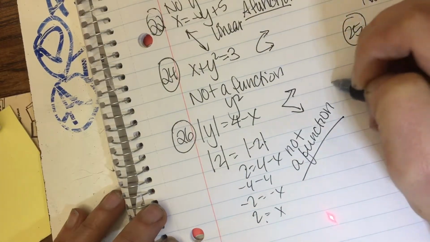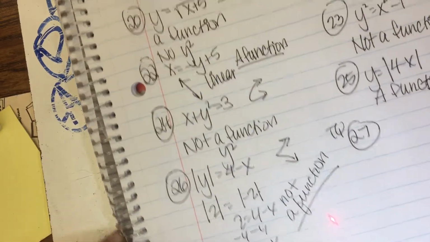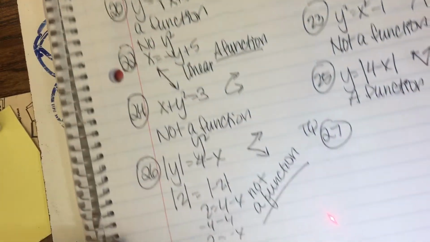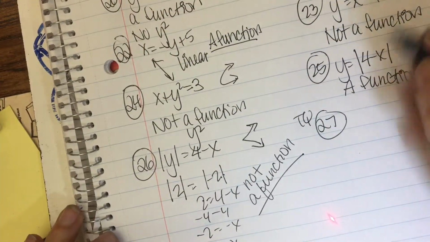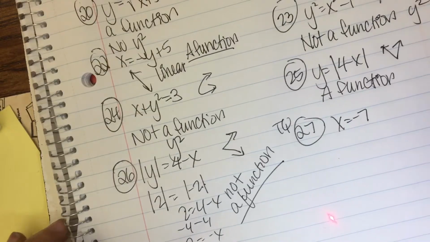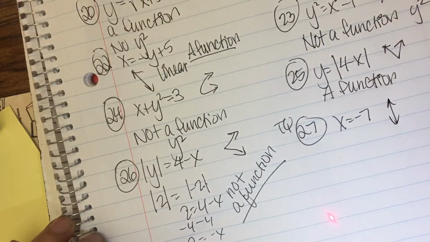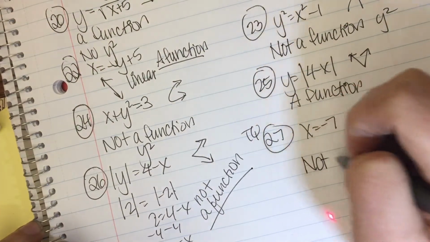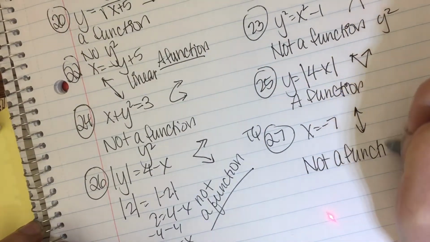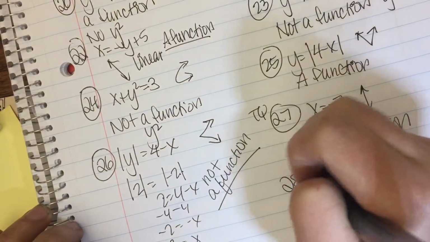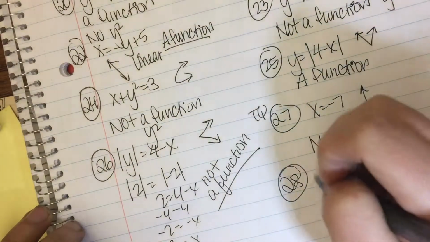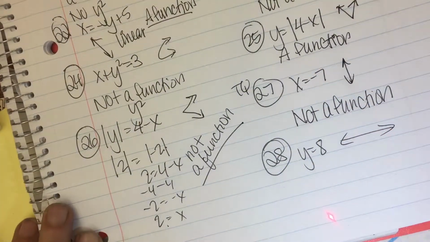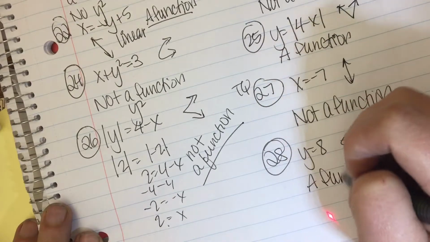Okay, number 27 is a test question. So is number 17. Okay, number 17 says x equals negative 7. That's a vertical line. It does not pass the vertical line test, so it is not a function. Okay, number 28 says y equals 8. This is a horizontal line. It will pass the vertical line test. This one is a function.